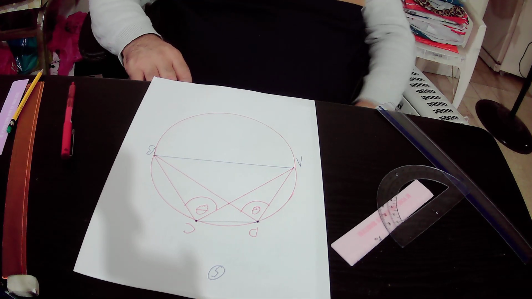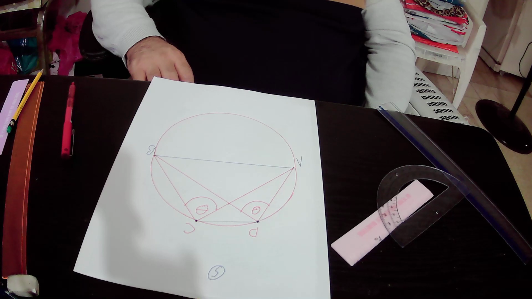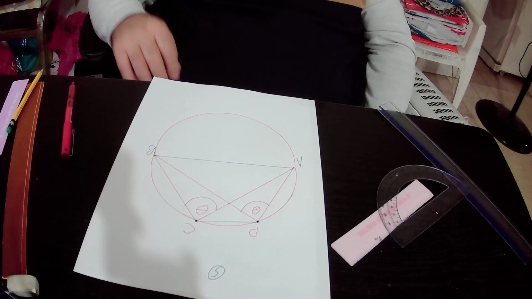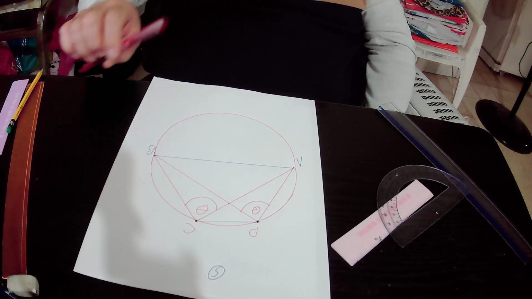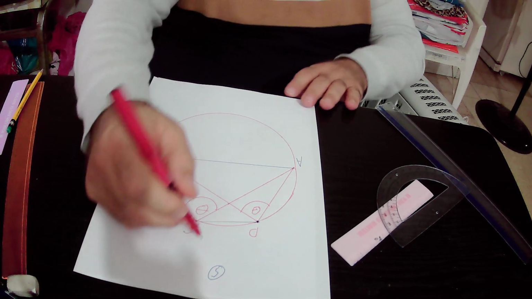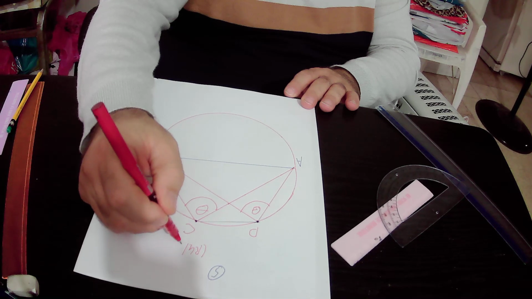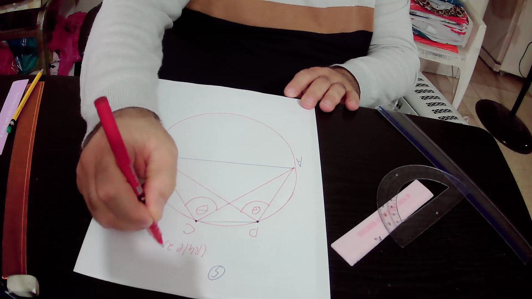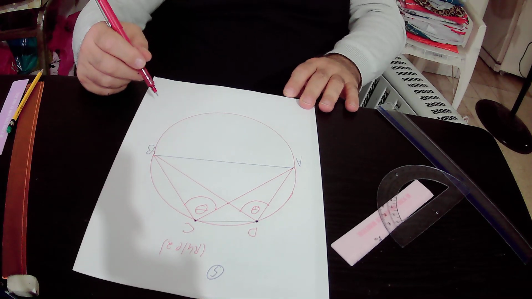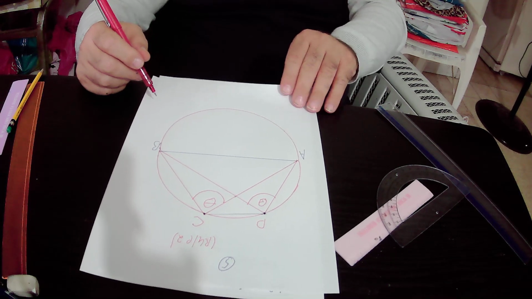Okay, so we can actually implement rule number 2. This is the implementation of rule number 2, or this is the explanation of rule number 2, and we can implement rule number 2 in our drawing.